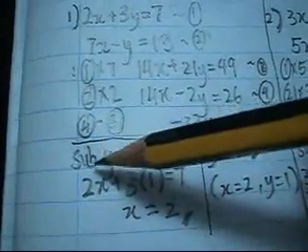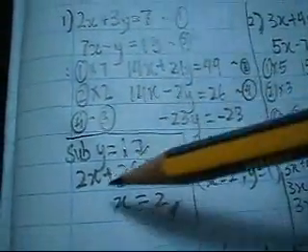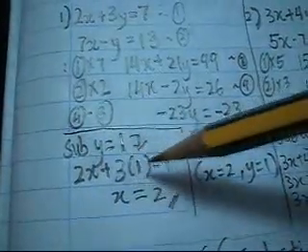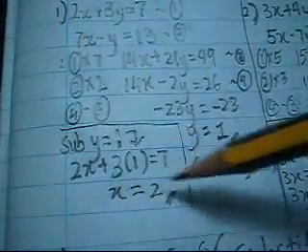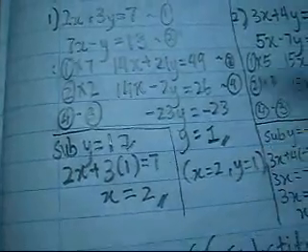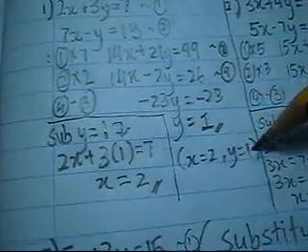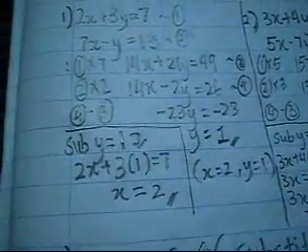And if we substitute y equals 1 into equation 1, we get 2x plus 3y equals 7. So x equals 2. So the answer you're probably going to get is x is 2 and y is 1. And I hope you get that right. Let's skip to the next question.